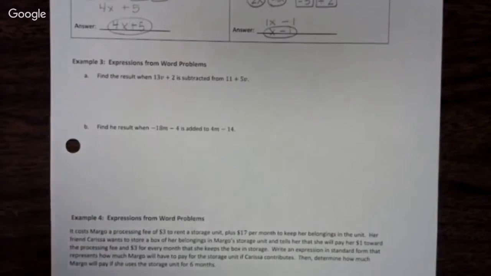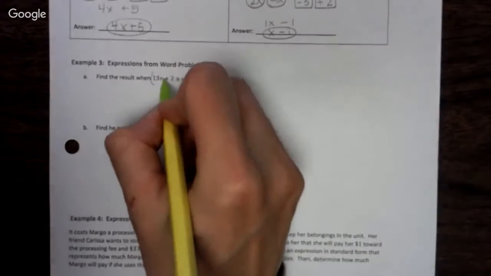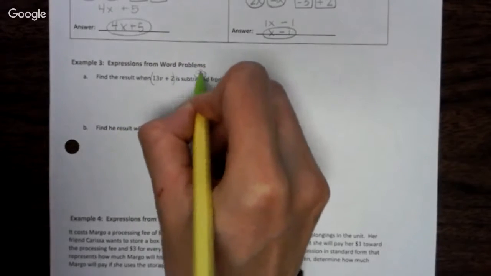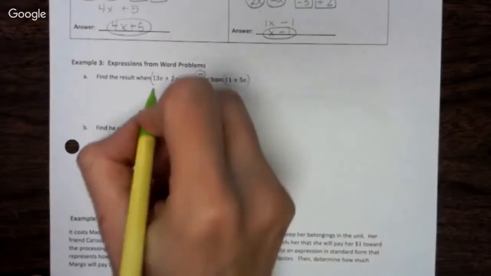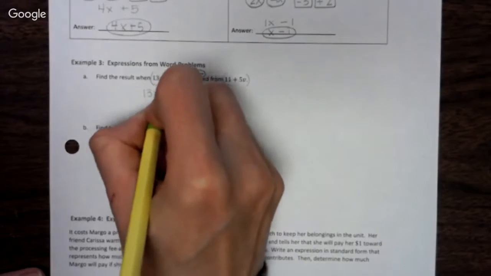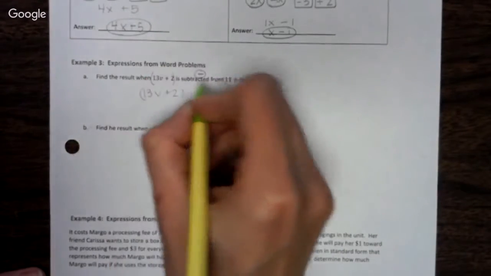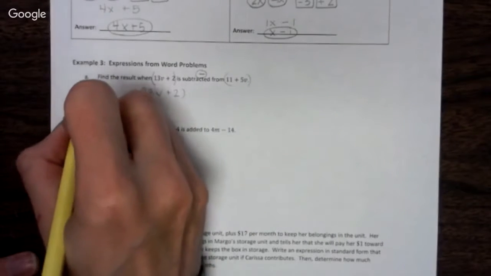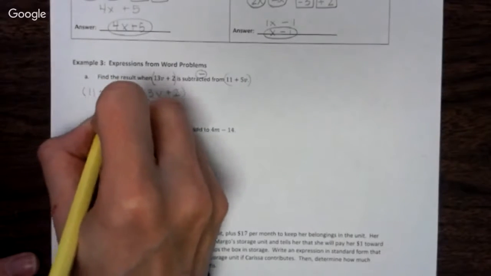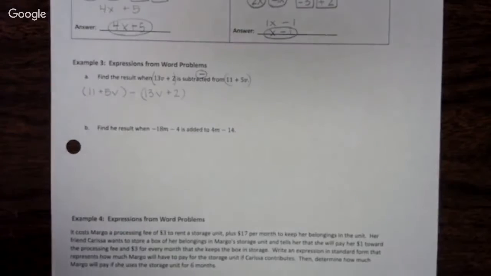All right, example 3. Now we're going to put this into words. So it says find the result when this is subtracted from this. All right, so we're going to take 13v plus 2. That's one of them. But we're going to subtract it from 11 plus 5v. That means 11 plus 5v comes first.